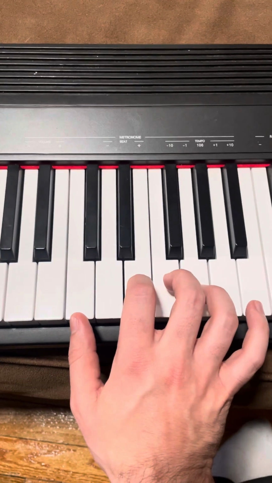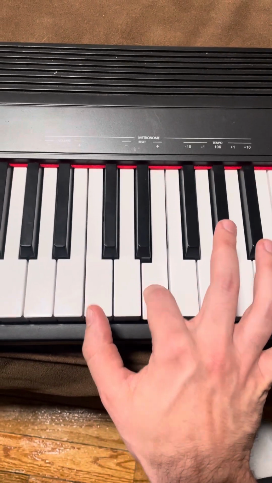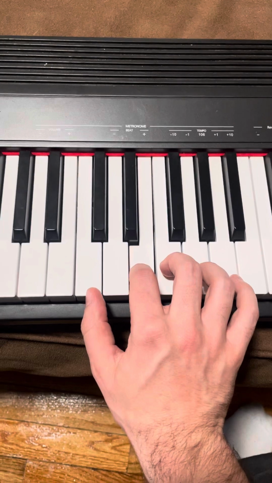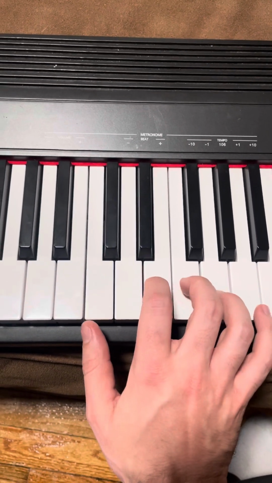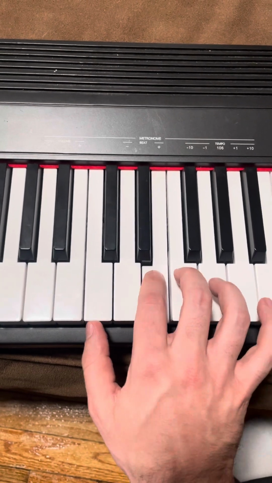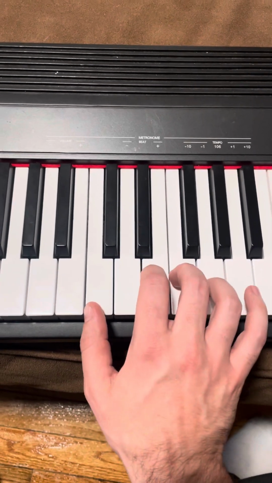Now we're going to talk about how we can accent or make certain notes louder to make it sound a little more musical, or make it sound whatever you're trying to express. So let's just say I'm going to accent roughly every other note. So here's unaccented.